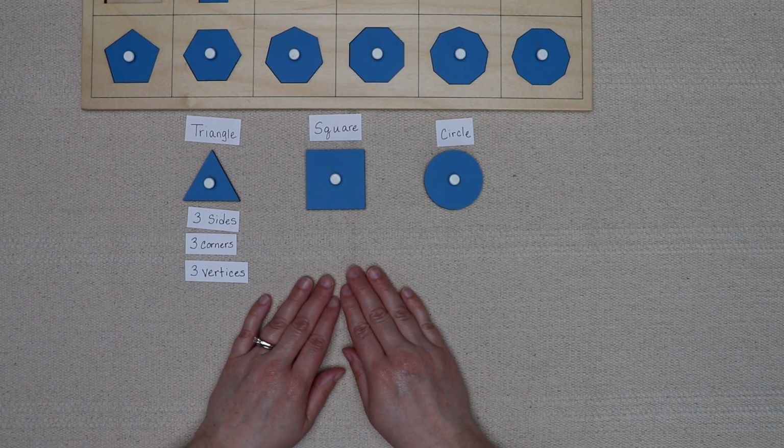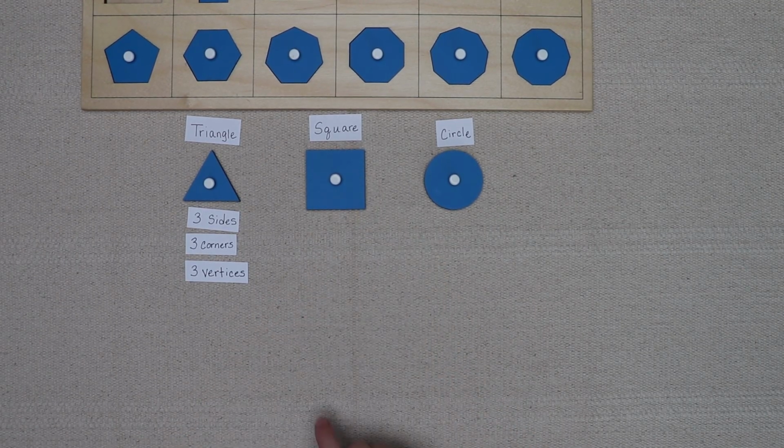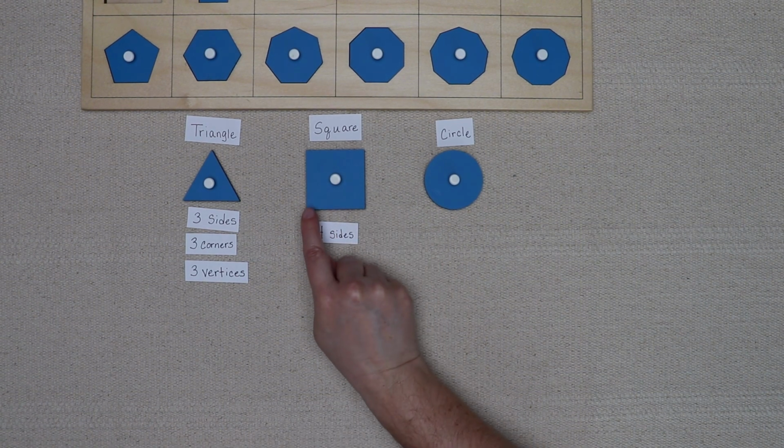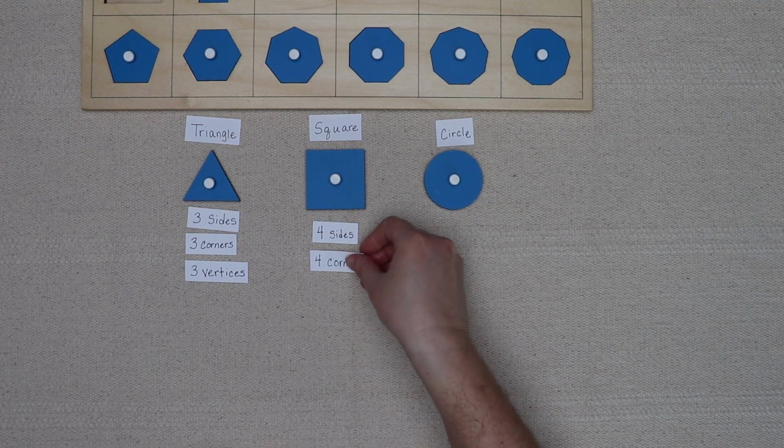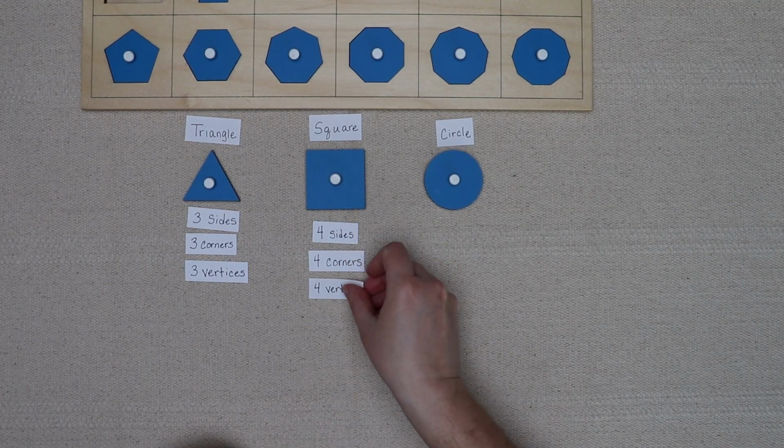Now let's do the same thing with the square. What can we say about the square that would help our friend know what we were talking about? Well, we've got 4 sides. And let's look inside. I see how many corners? 4 corners, or 4 vertices.